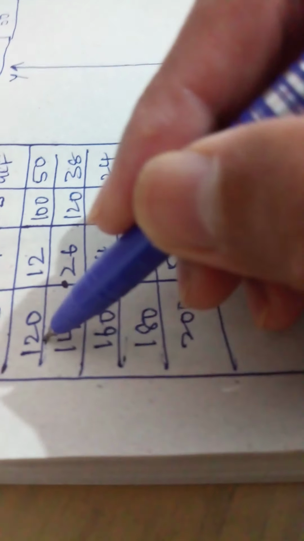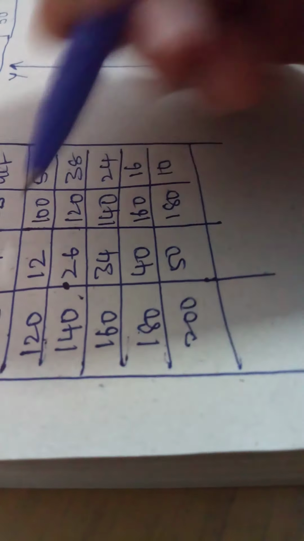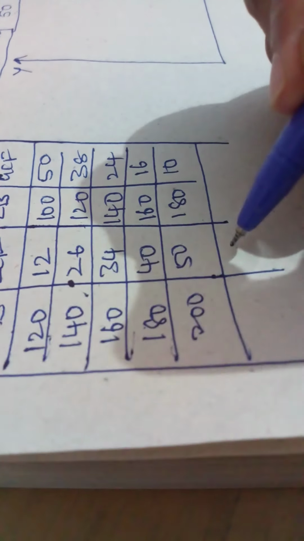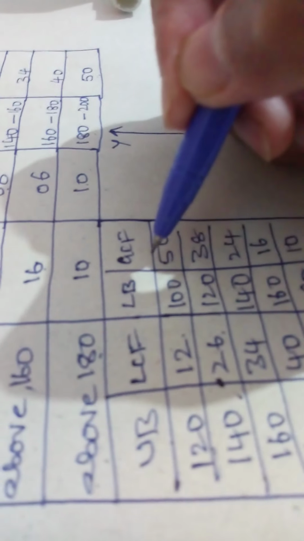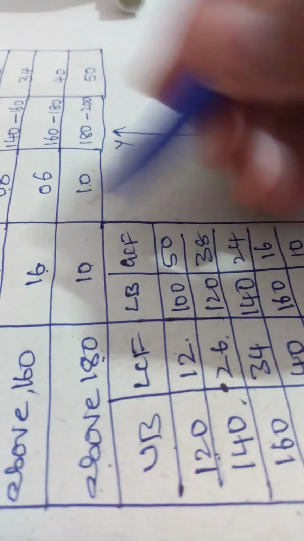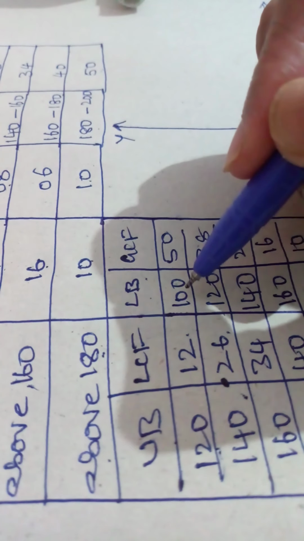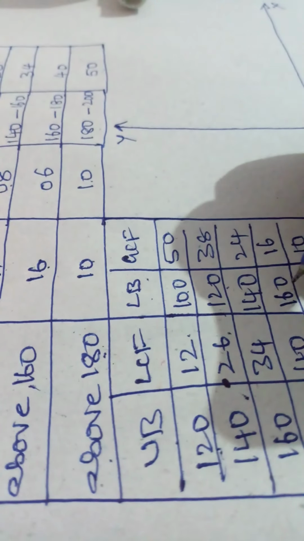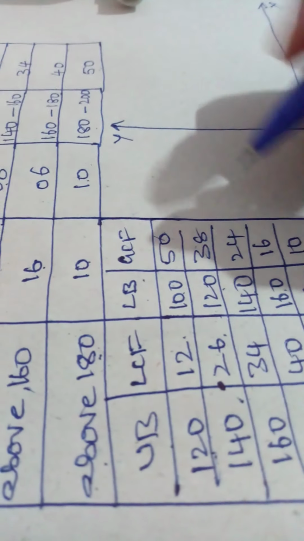So the upper bounds are 120, 140, 160, 180, 200, and the less than cumulative frequency values will be in increasing order: 12, 26, 34, 40, 50. If I take the lower bounds, to plot the ogive curve of the greater than cumulative frequency, they are 100, 120, 140, 160, 180, and the GCF values will be in descending order.